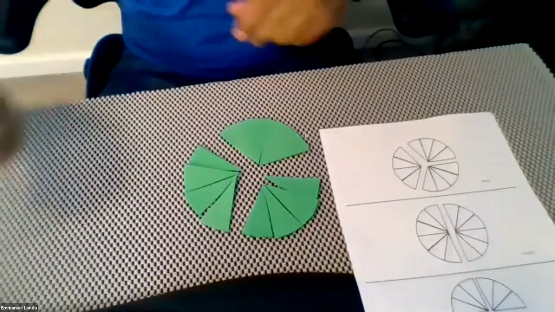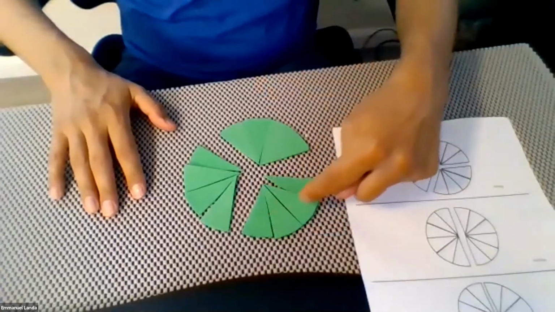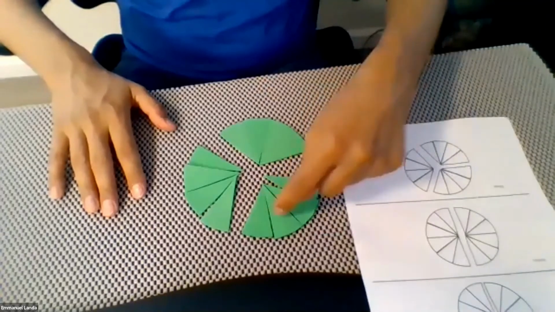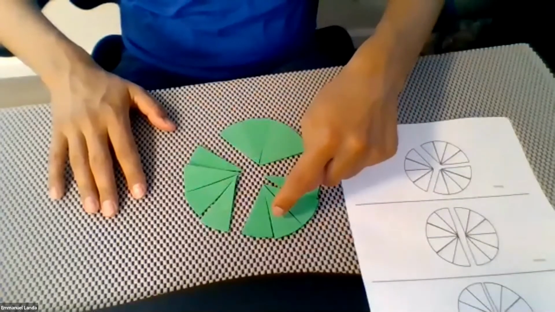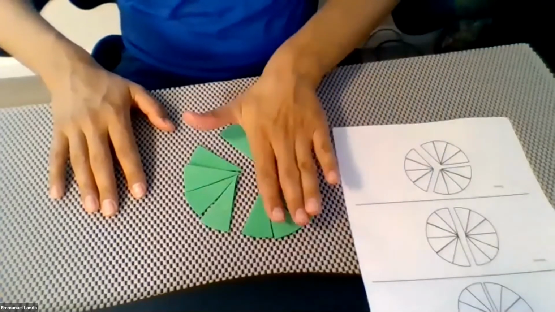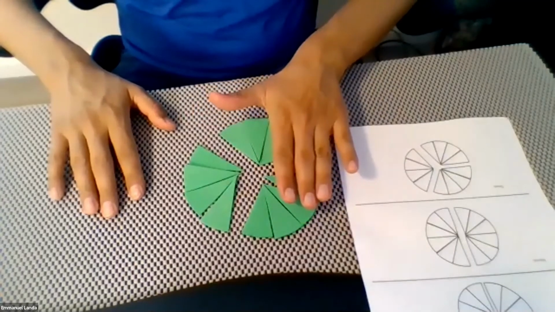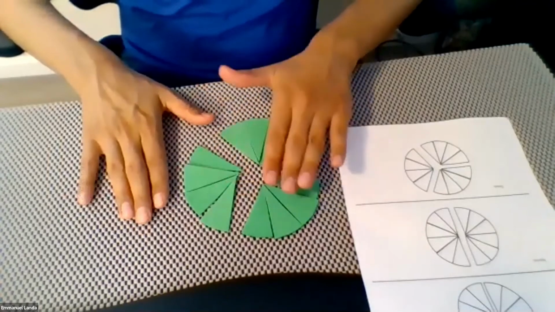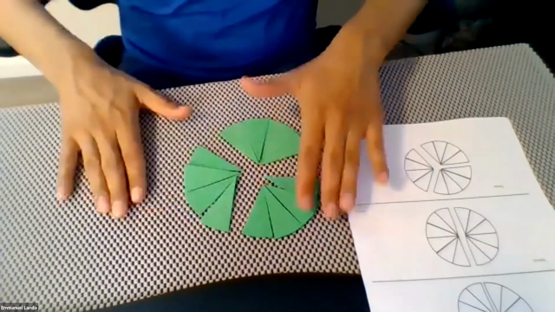So here we have thirds. If we look at this section, this would be 1 out of the 3 parts that make up the whole. So this is 1/3 of the shape. This is 2/3 of the shape. Or if you want to name the entire shape, it'd be 3/3 make up the whole.